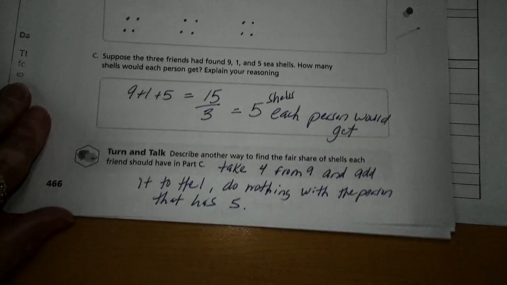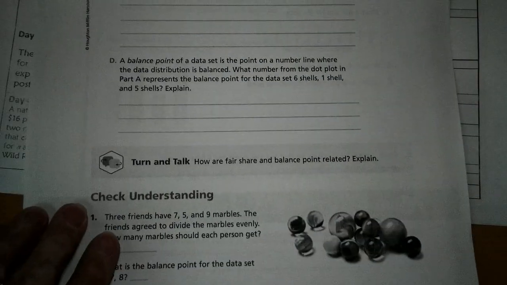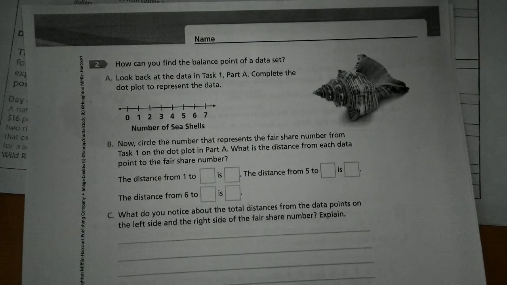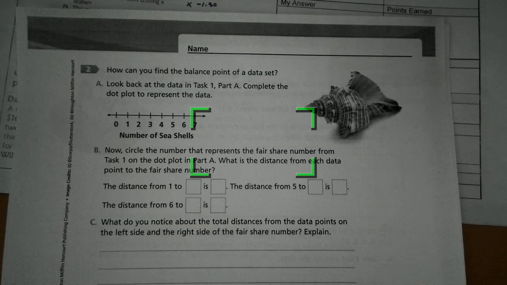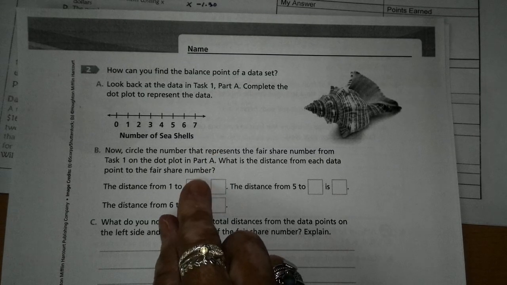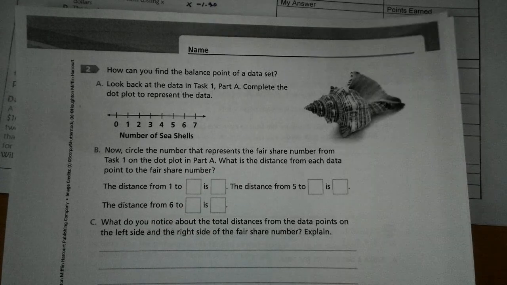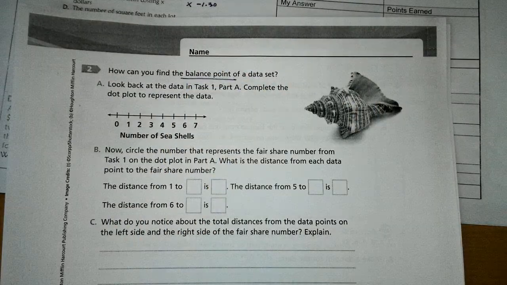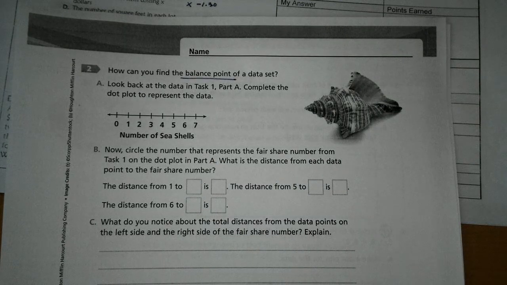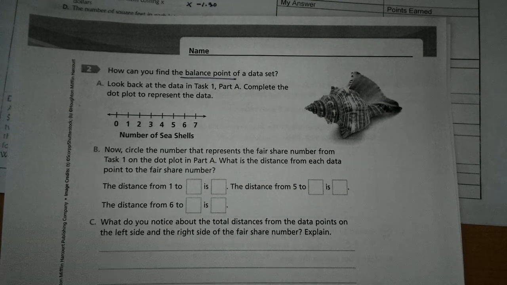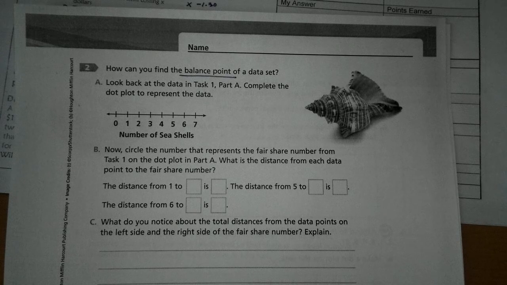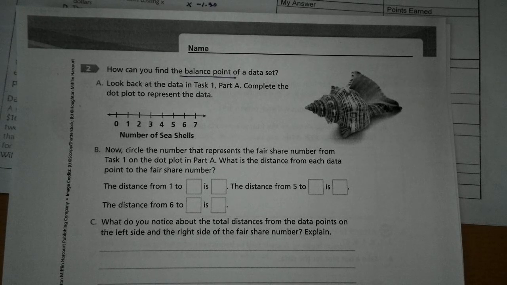Okay. All right, so now let's talk about fair share, or talk about balance points. So how can you find a balance point? Celeste, I understand that, but I need you to stay in the lesson, and then once we get to the on your own, then I will let you go. Okay?